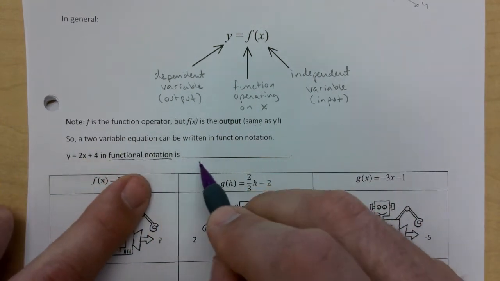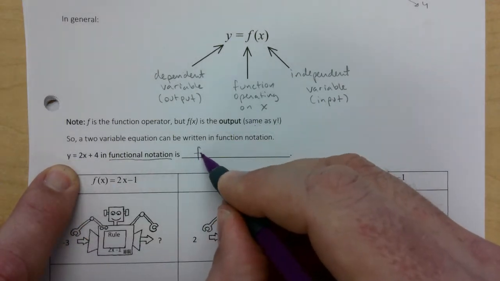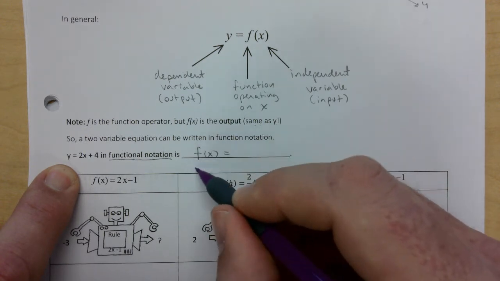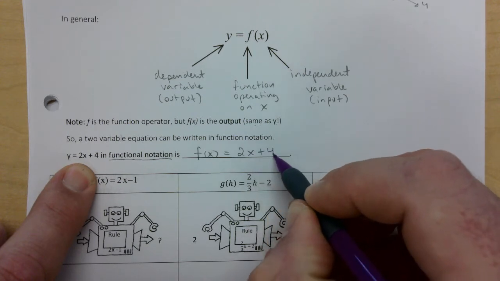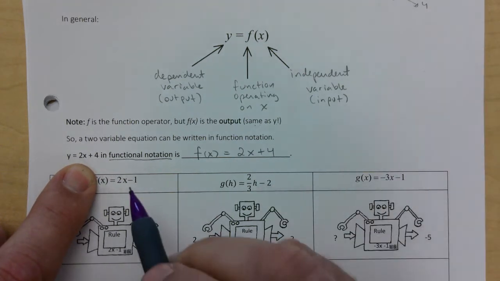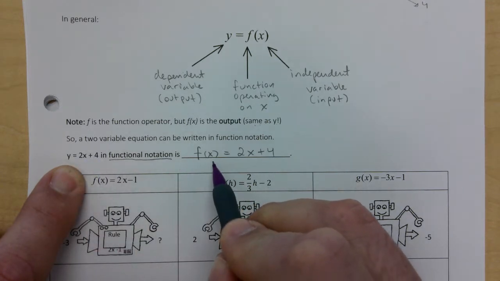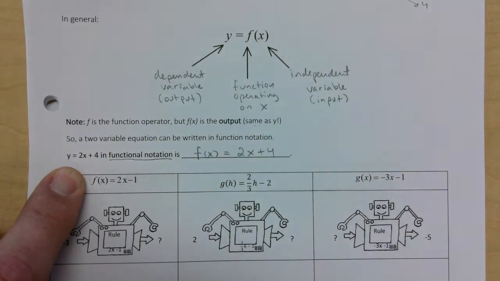If you were asked to rewrite this in function notation, instead of the y, you write down f of x. What would you get if you plug in an x value is 2x plus 4. Same thing. We just substitute f of x for y because they're actually the same thing.